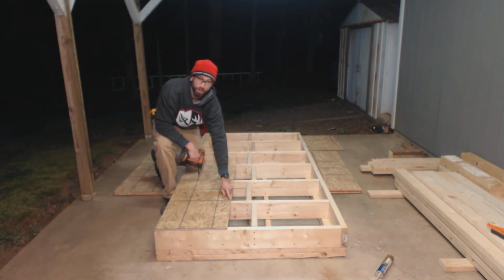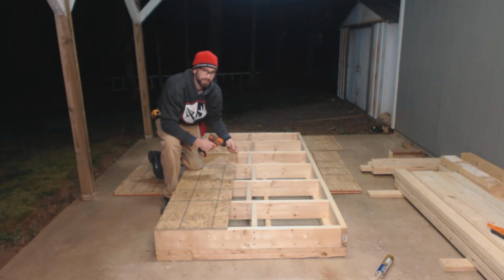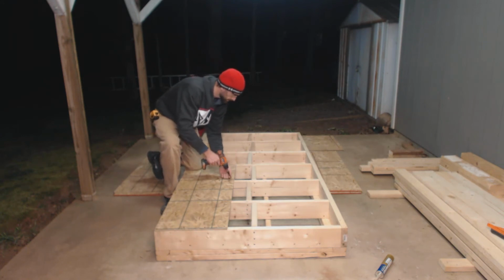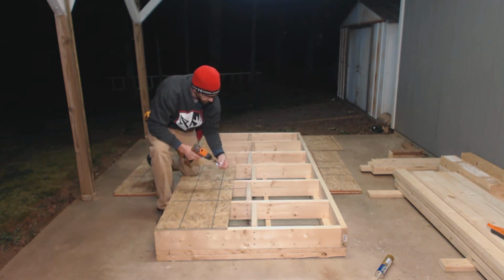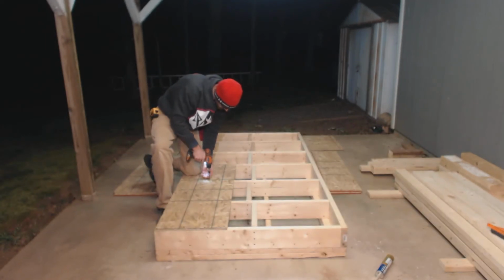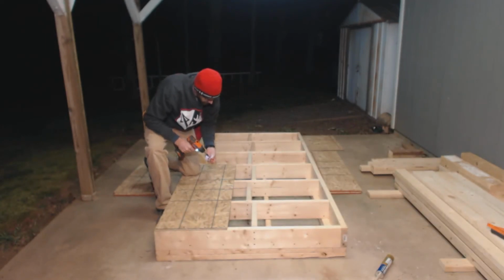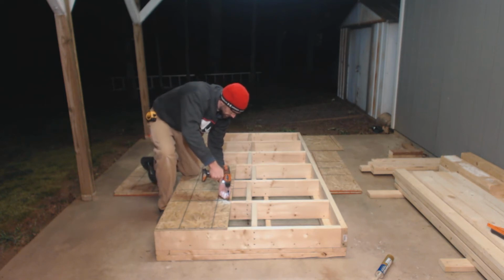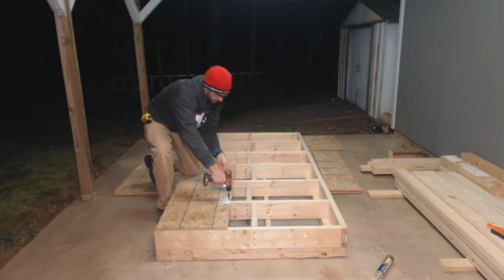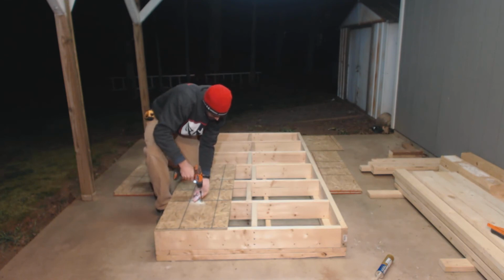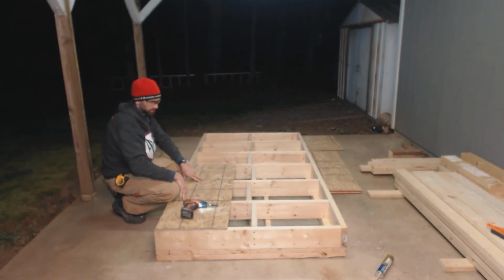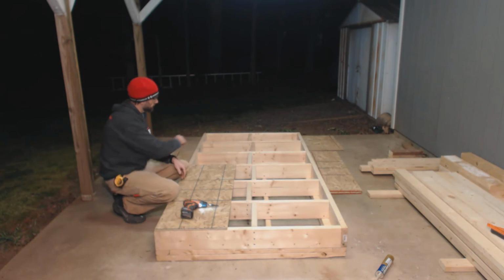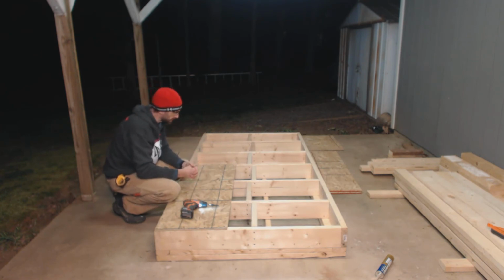But I've got two intermediate joists. So along this joist, the pattern changes. It's every 8 to 10 inches. Now, some building codes will say 12 inches, but it's a safer bet to go every 8 to 10. Okay. So 8 to 10 inches on the intermediate joist and every 6 on a supported edge. That's the correct fastening pattern for this.